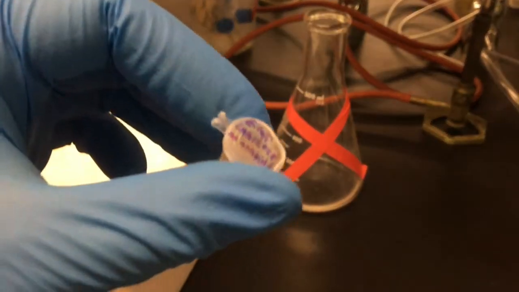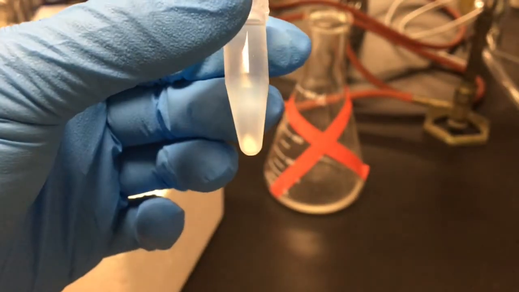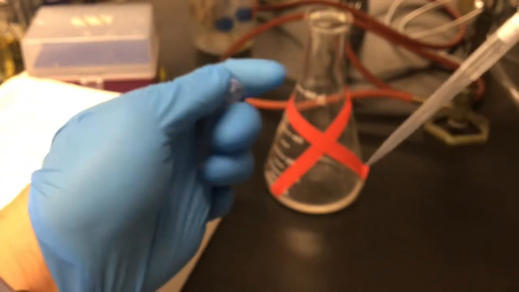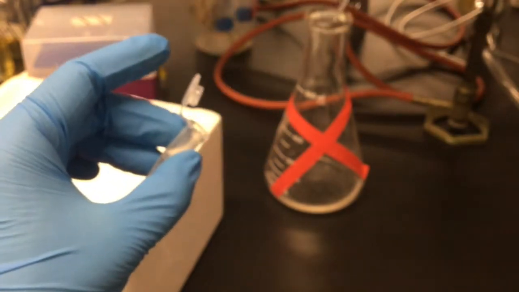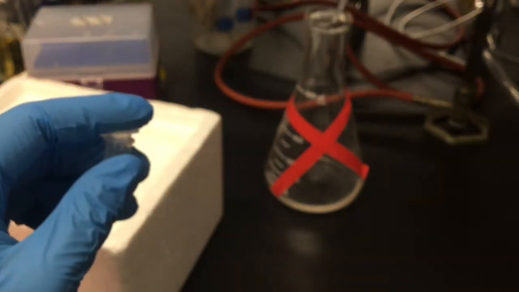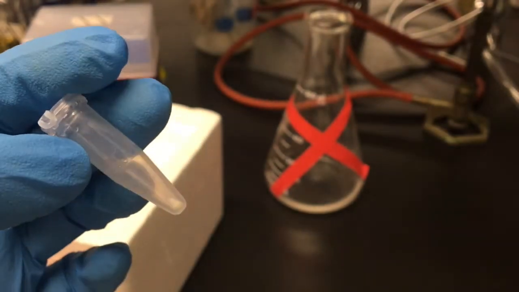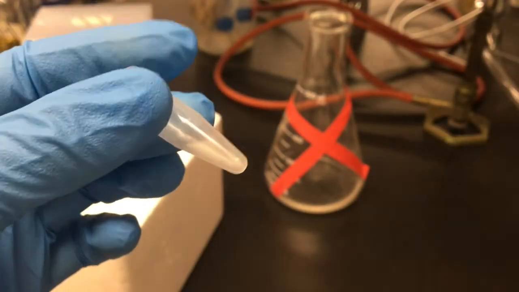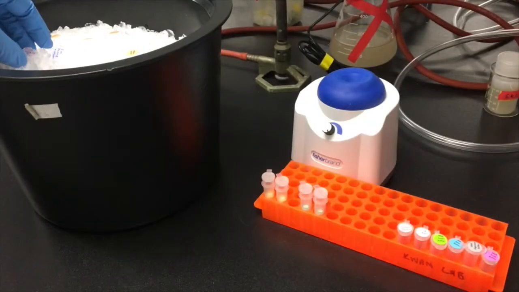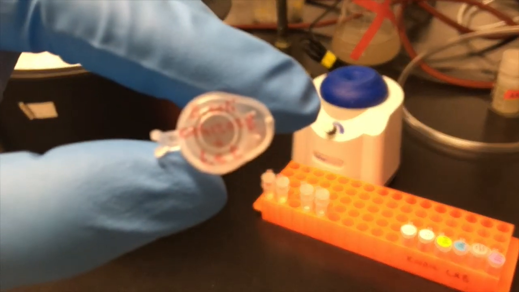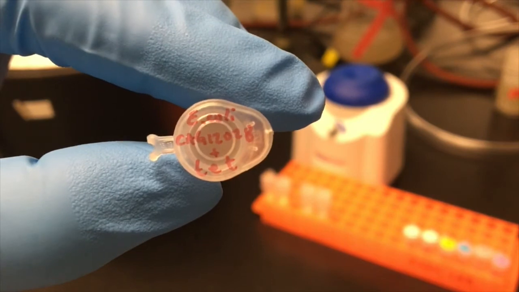The cells collect on the bottom of the tube as a pellet, and I can remove the supernatant and discard it by pipetting, leaving only the cell pellet, which I can freeze and save for later RNA extraction. When you are ready to do the RNA extraction, keep the samples on ice.